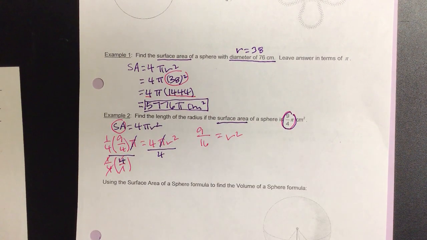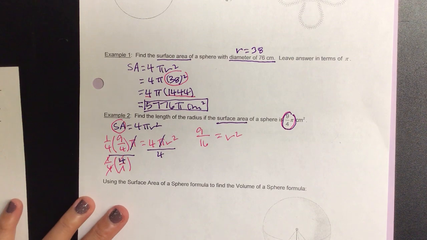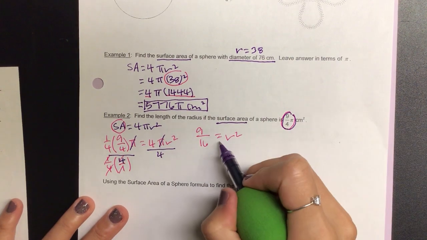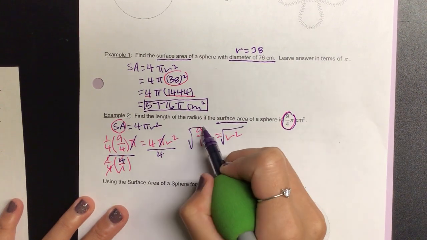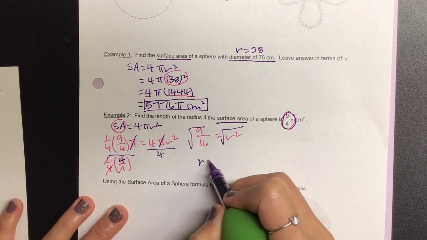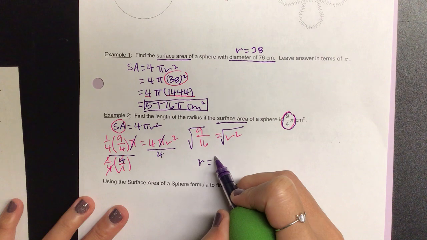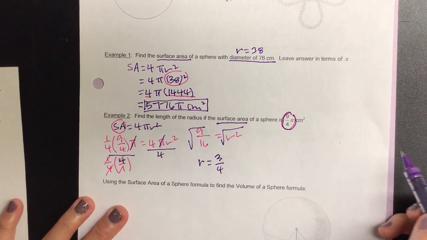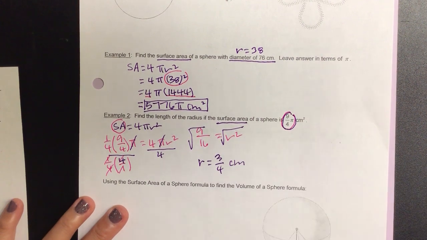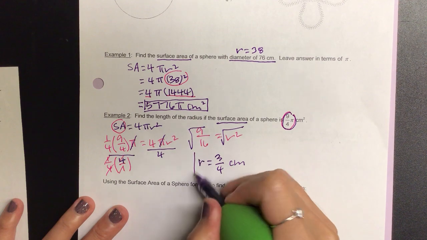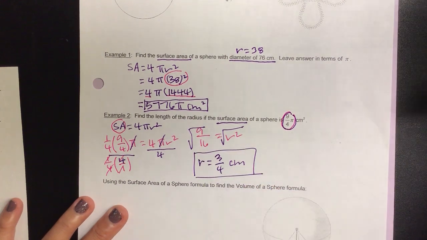So our last operation, what do I do on both sides? Square root. And the nice thing about this problem is the fact that the numerator and the denominator are perfect squares. Of what? 3 over 4. And our units are centimeters. And it says to find the length of the radius, and that is the length of the radius. Voila.